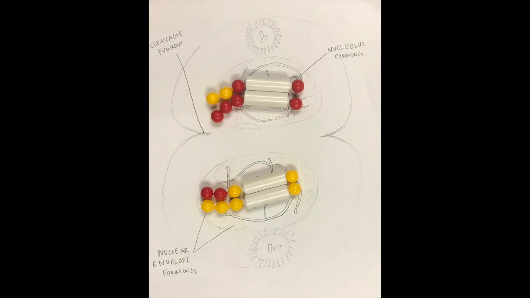No chromosome duplication occurs between meiosis 1 and meiosis 2. Meiosis 2 is very similar to the process of mitosis. Remember that meiosis 2 is happening in 2 cells at once. Then meiosis 2 begins.